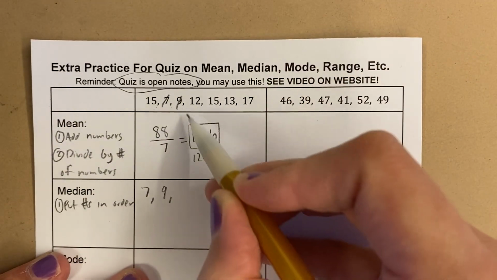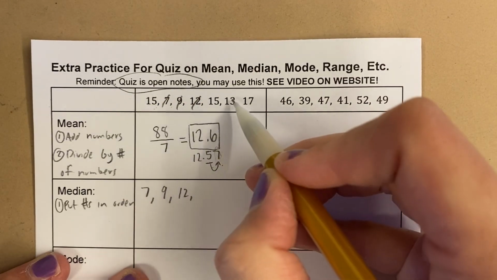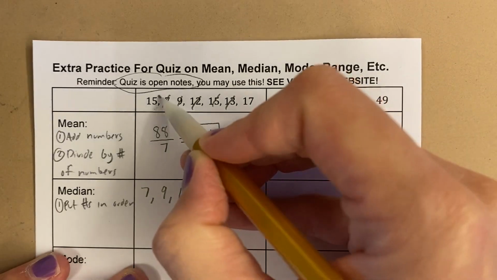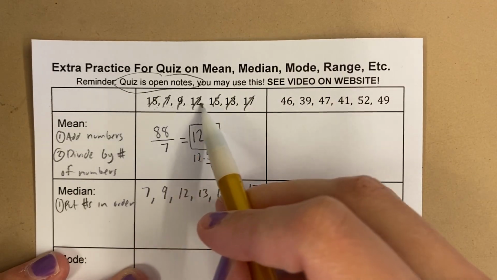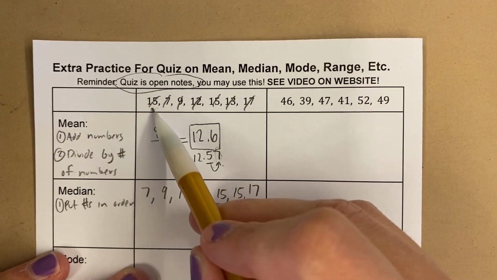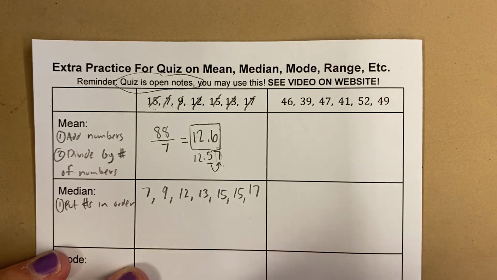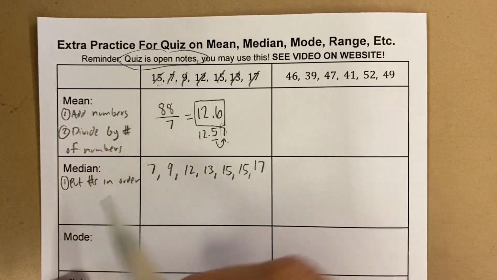Next is 9, 10, 11, 12, 13, 15, 15, and 17. And notice I'm going to check, make sure there's a line through each one. You can even count, there's 7 numbers. I have 7 numbers, so really make sure you don't miss a number. If you miss a number, everything from here on out will be wrong, so careful. Okay, so put the numbers in order.